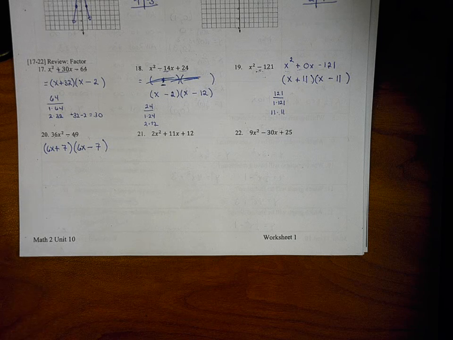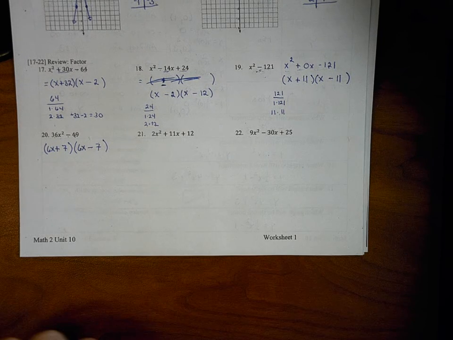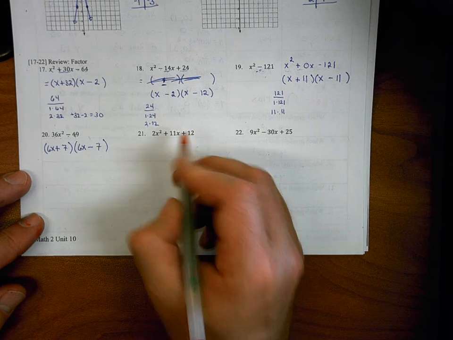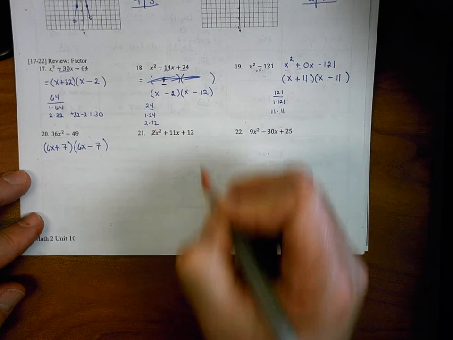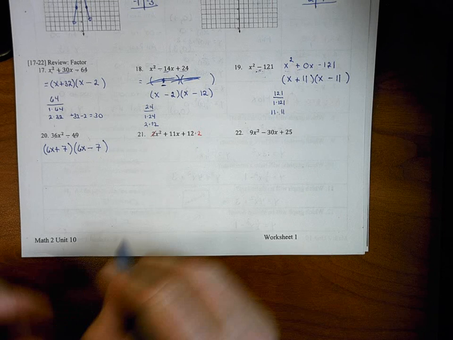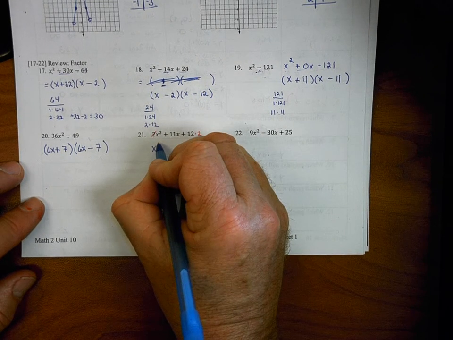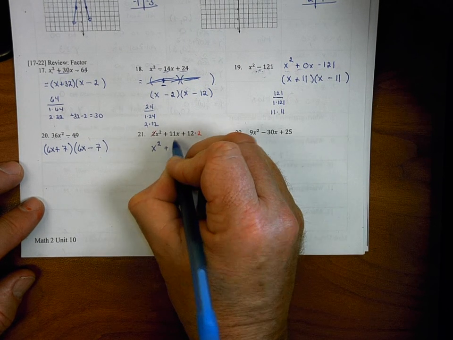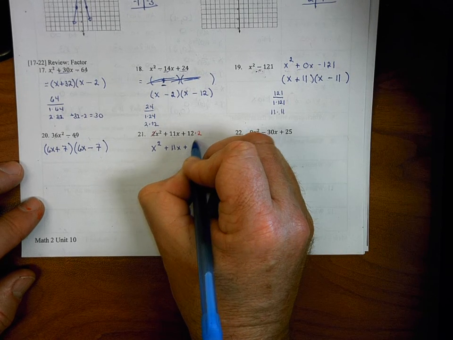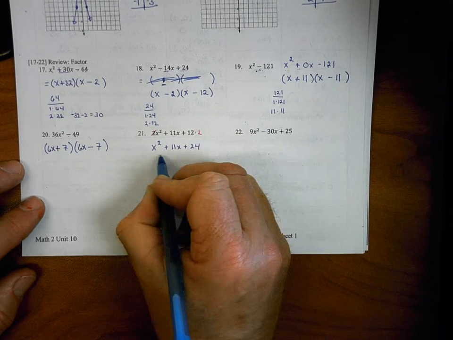Okay, number 21. So in number 21, I have a leading number, but I have a trinomial. So the first thing I do is I cross out the leading number and I multiply it by the last number. And I create a new trinomial. X to the second power plus 11x plus 12 times 2 is 24, and then I factor this trinomial.